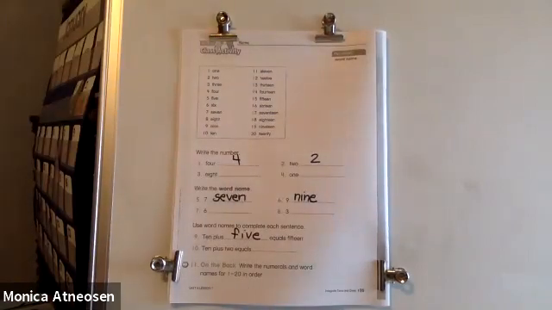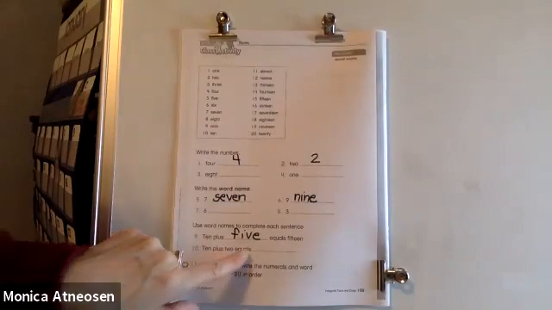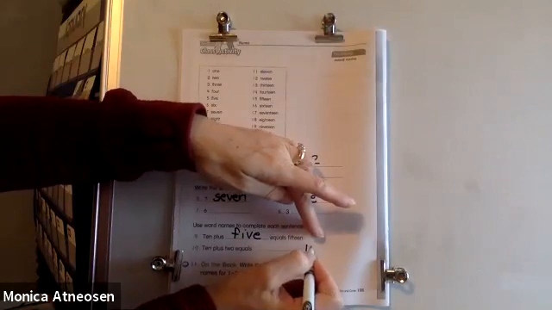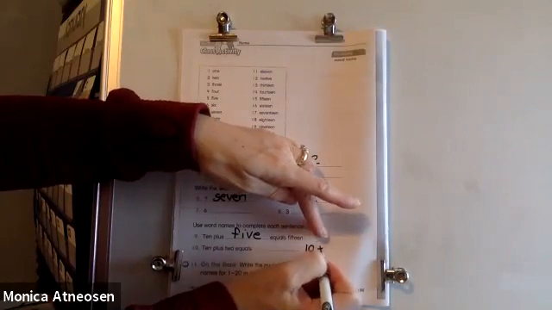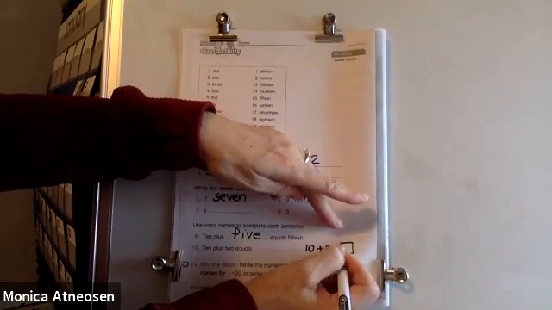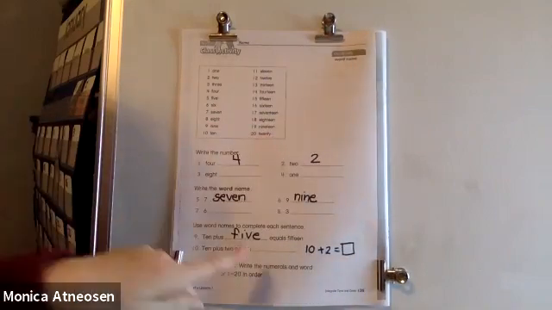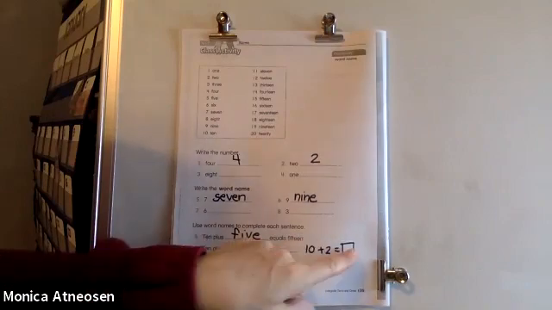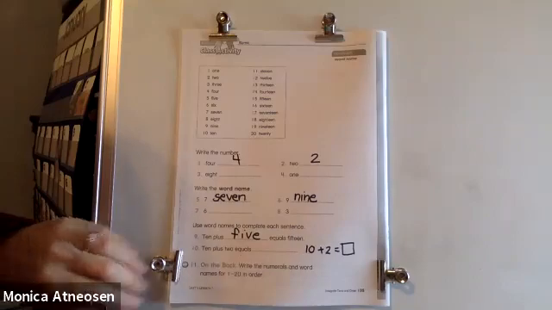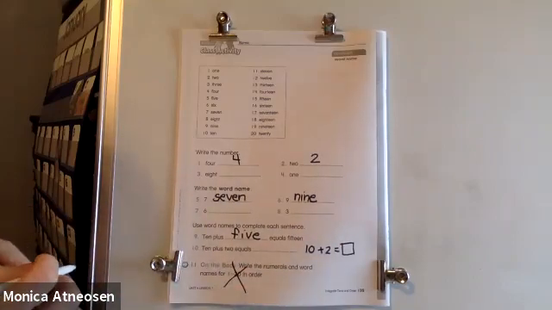The next one says 10 plus 2 equals. If it helps you, you can write 10, the numbers, plus 2 equals, and then figure it out and write the word for that answer. Okay, you don't have to do the one on the bottom. There wouldn't be room for that.